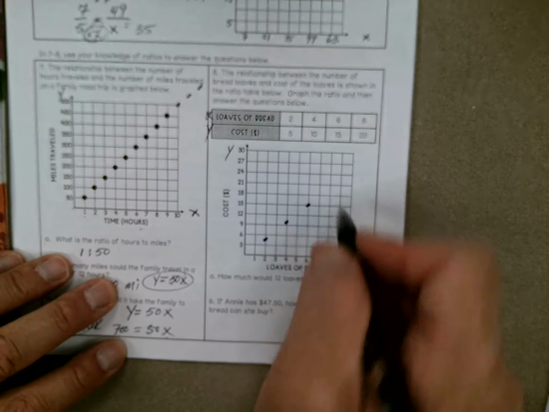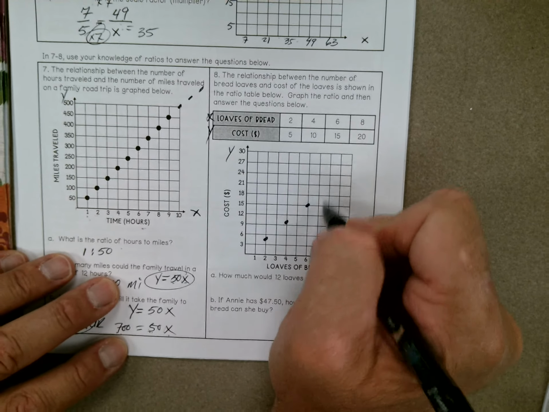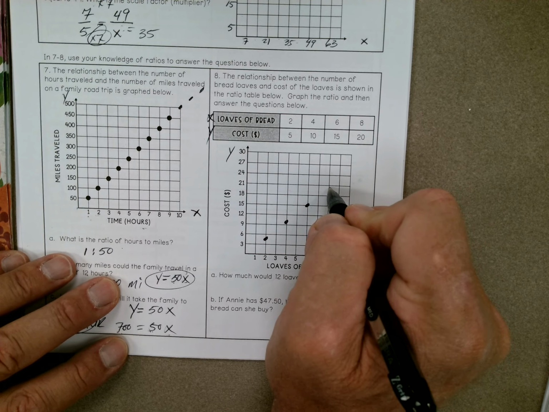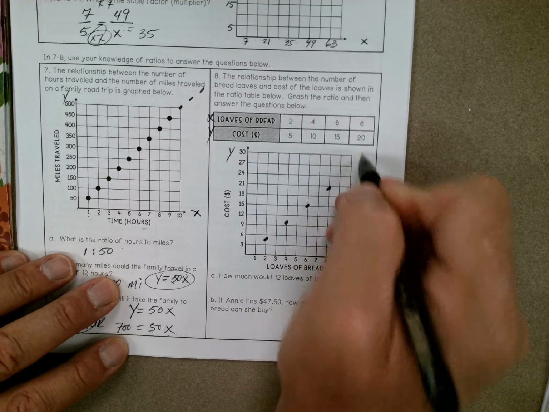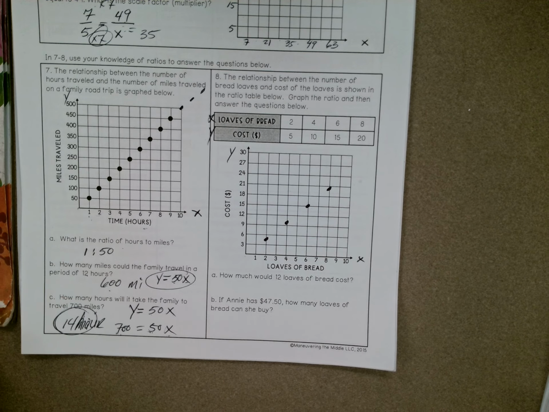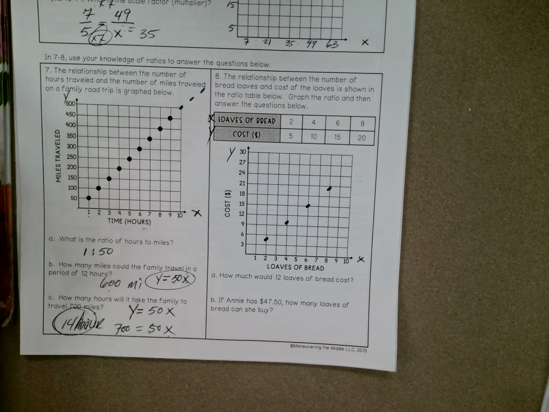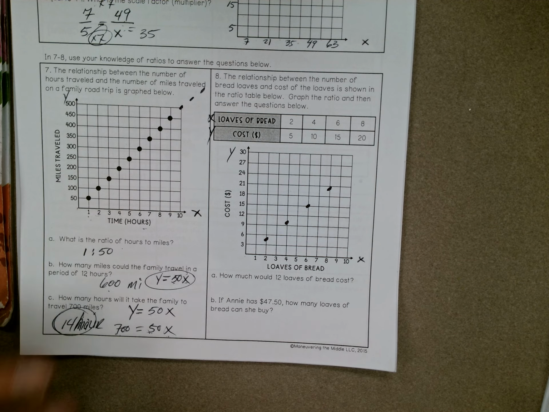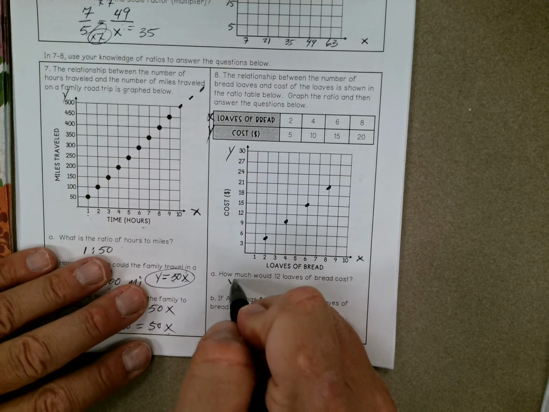And then 8 to 20. We're going to go over 8 up to 20, right below 21. And there it is. There's our line. It is linear, right? Okay. And let's take a peek at these questions. How much would 12 loaves of bread cost? Okay. Again, we could carry this out or we could figure out what the equation is. All right. So that's what I want to do.